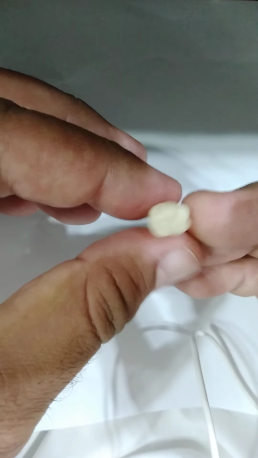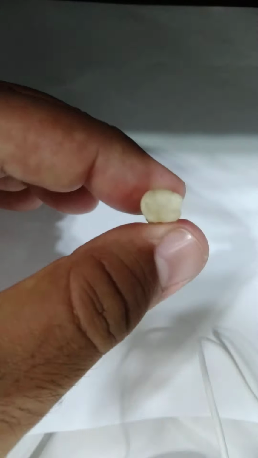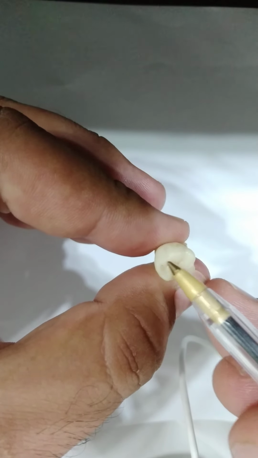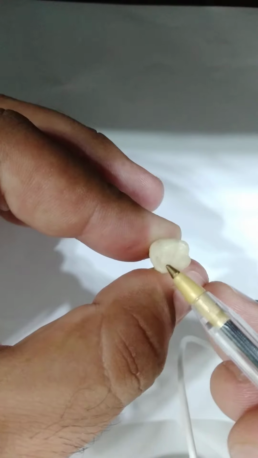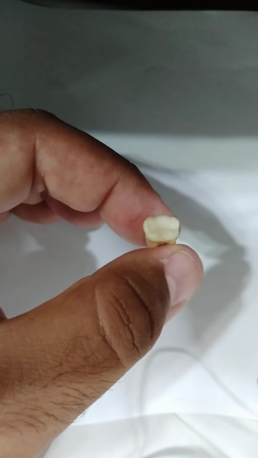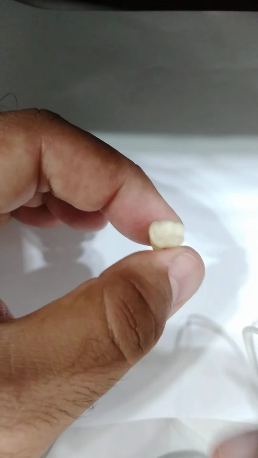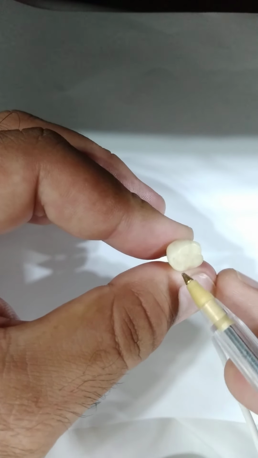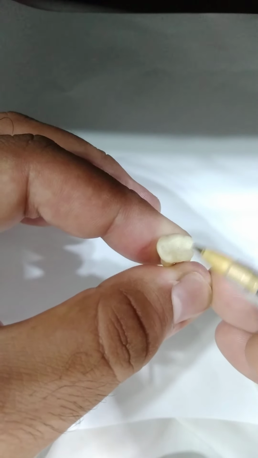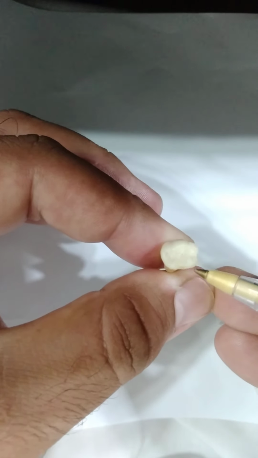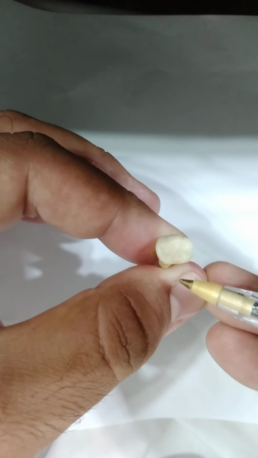The five cusps are also similar to the permanent mandibular first molar. This is the mesiobuccal cusp, this is the distobuccal cusp, this is the distal cusp, this is the mesiolingual cusp, and this is the distolingual cusp. The three buccal cusps are usually equal in size. The occlusal table is relatively longer buccolingually and less pentagonal than that of the first permanent molar.